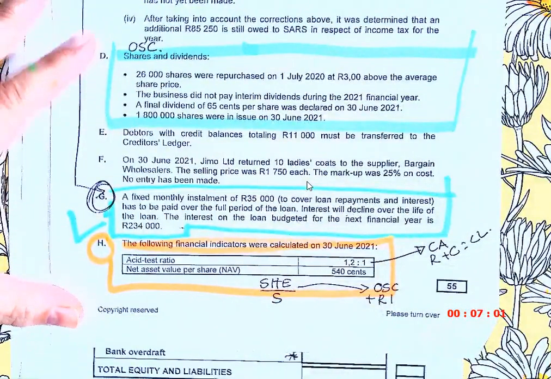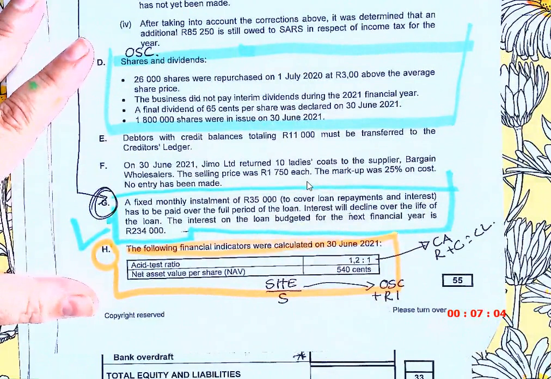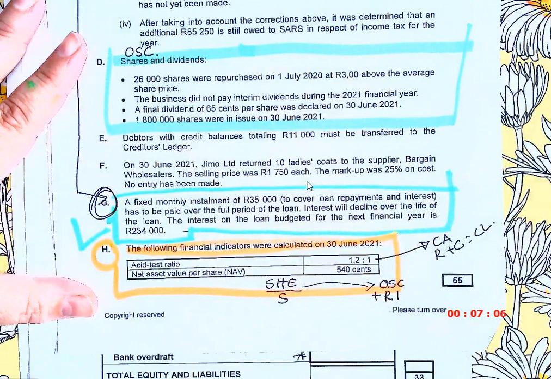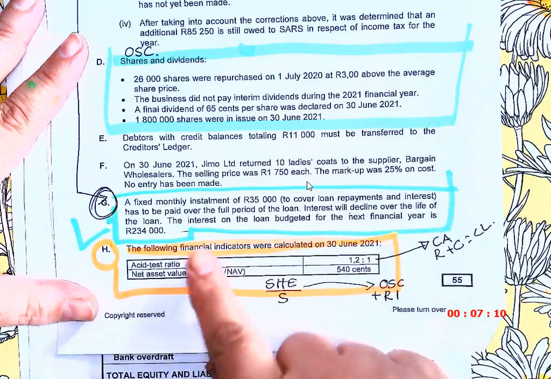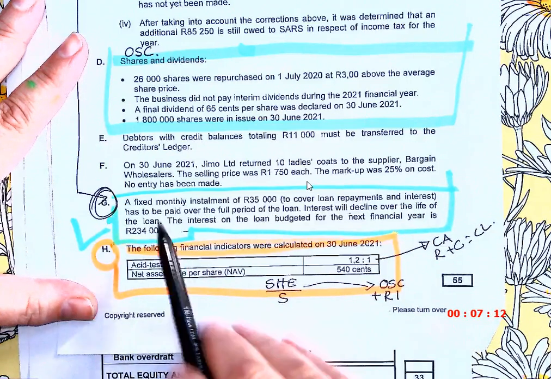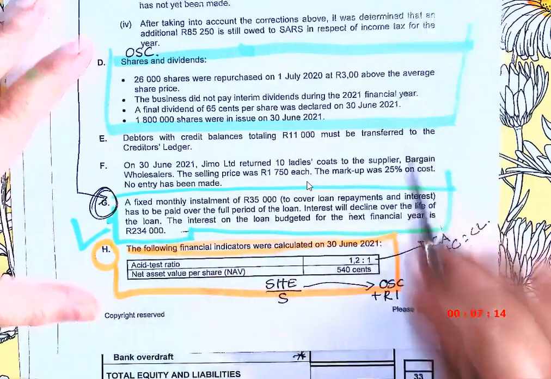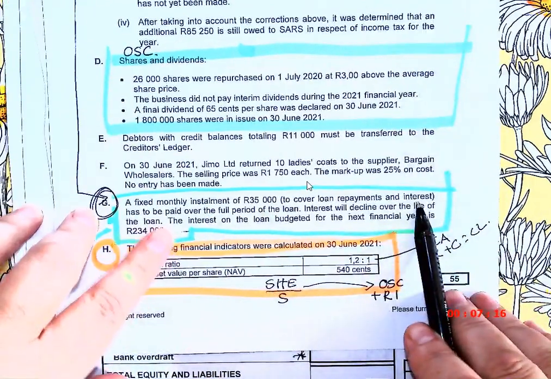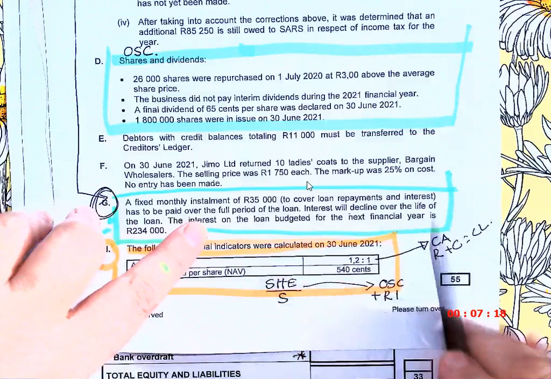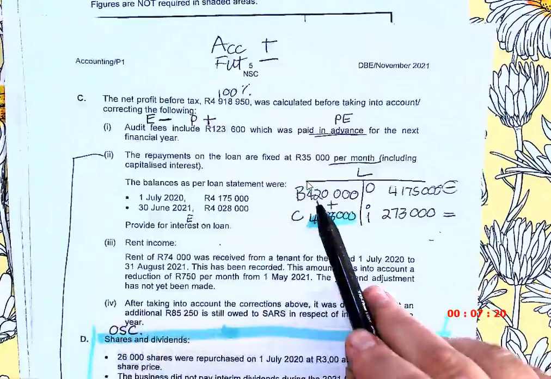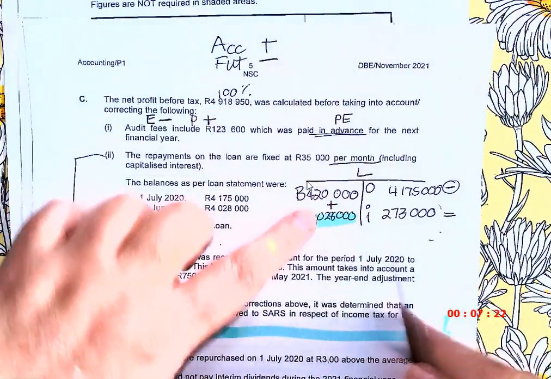This is very strange, and you know what? That is why reading time actually makes your life easier, because you pick this up. So it says there, a fixed installment of 35,000 to cover loan repayments and interest had to be paid. All they're saying there is that 420 is more than 273.